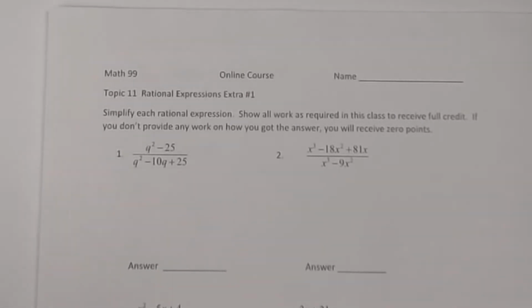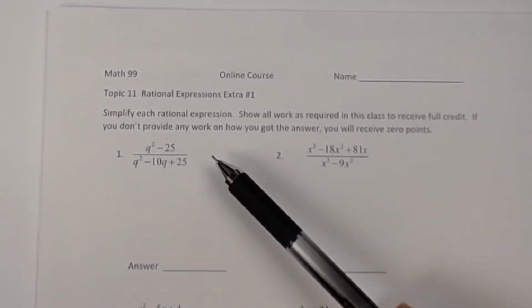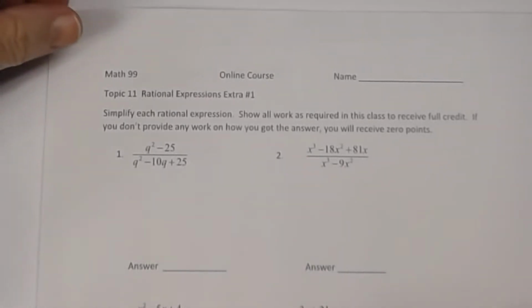This is the key to the worksheet on rational expressions, topic 11. And basically on this worksheet, all you want to do is just to simplify each rational expression. So let's look at number one.